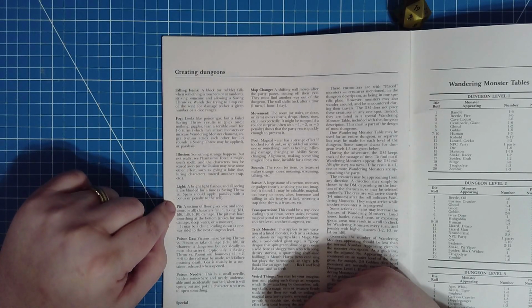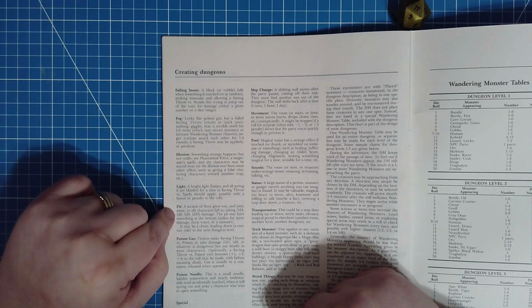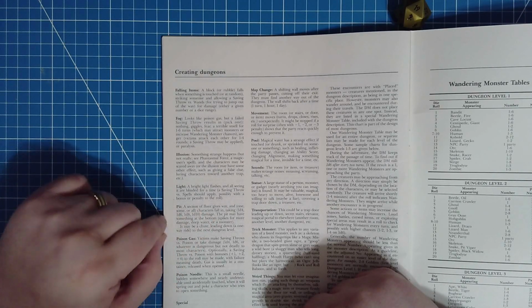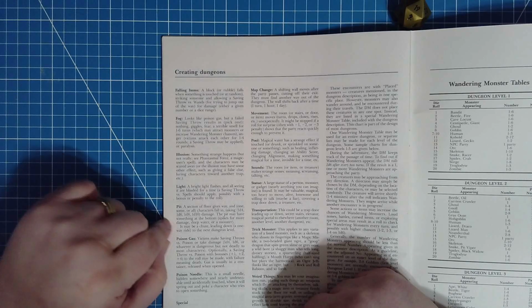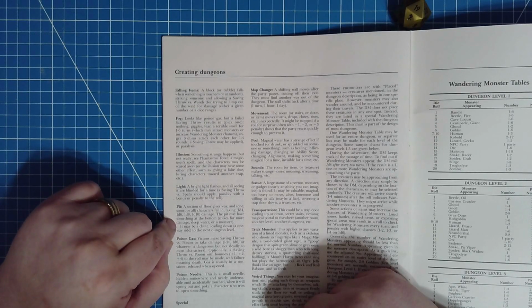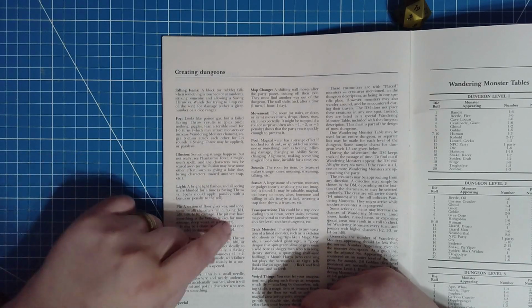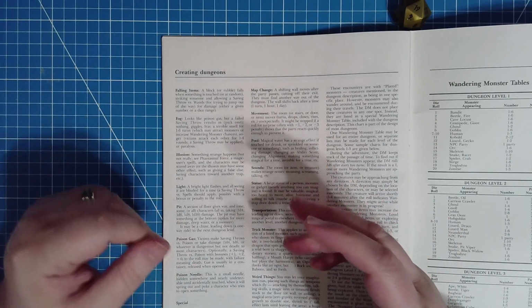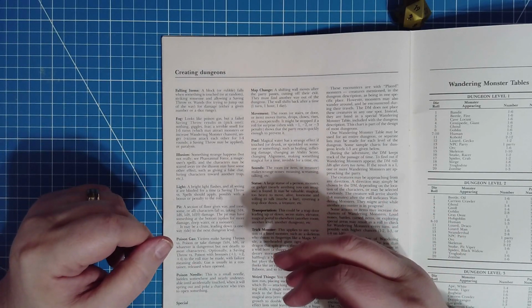Pit. A section of floor gives way, and one, some, or all characters fall in, taking 1d4, 1d6, 1d8, 1d10 damage. The pit may have something at the bottom, spikes for more damage, deep water, or a monster. It may be a chute leading down a one-way ride to the next dungeon level. Yeah, if you're going to take the whole party, I like the chute. Of course, that does amp up the difficulty level, and they might not realize what you've done.